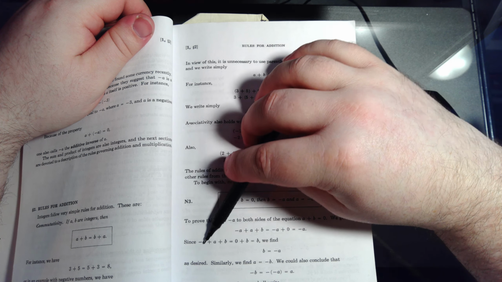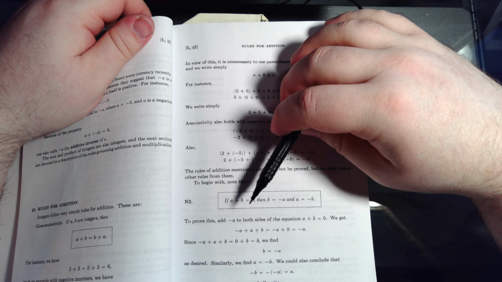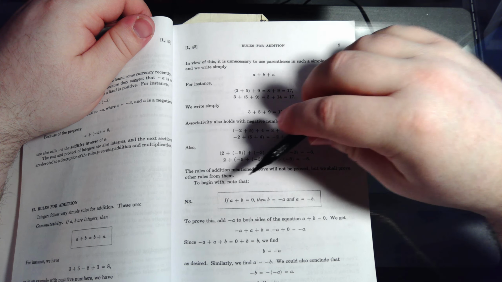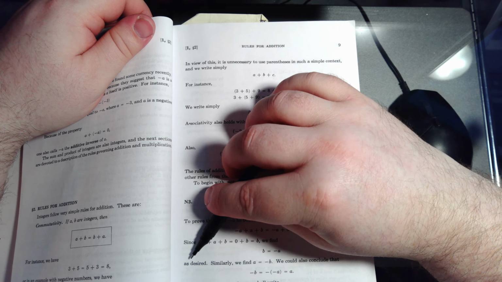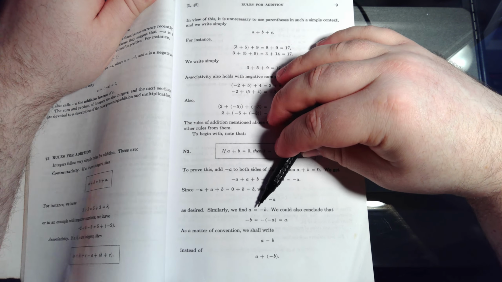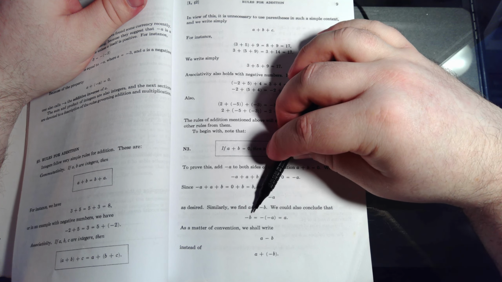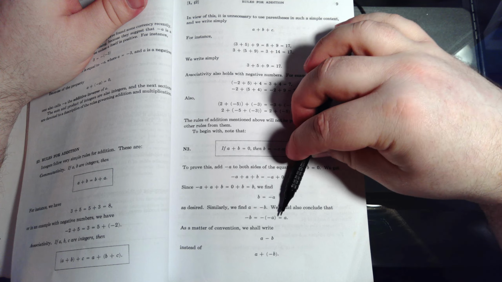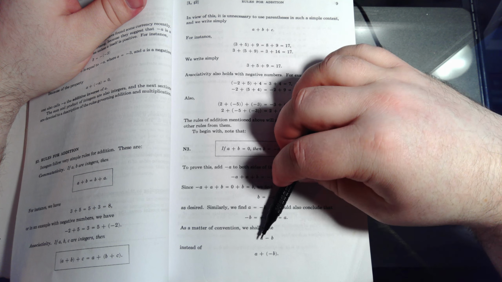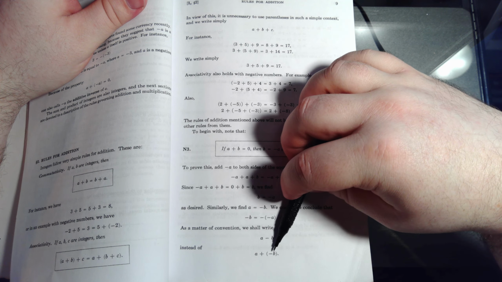So it is as if we were canceling out a and 0, as desired. Similarly, we find a equals -b. We could also conclude that -b equals -(-a) equals a. As a matter of convention, we shall write a minus b instead of a plus (-b) in parentheses.